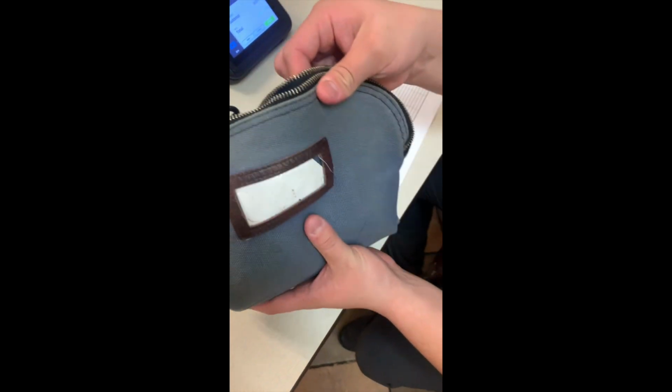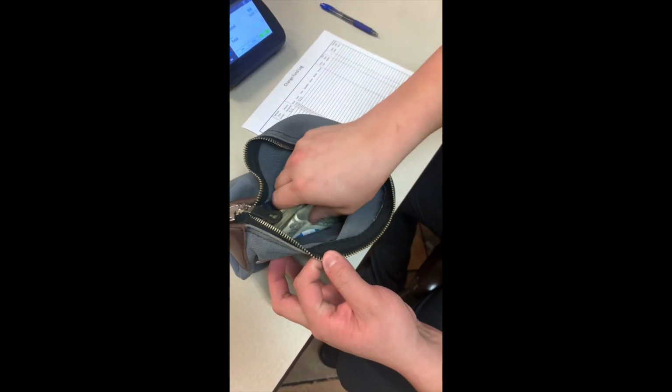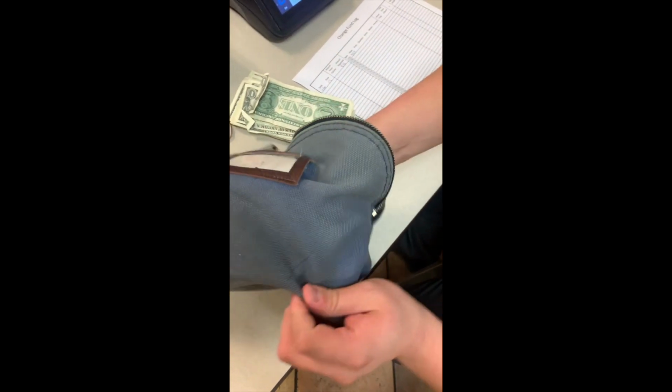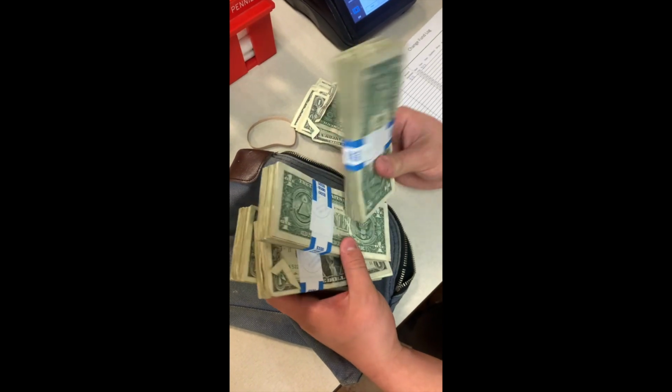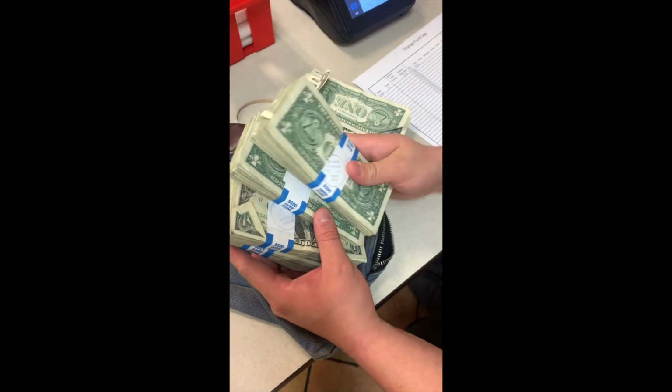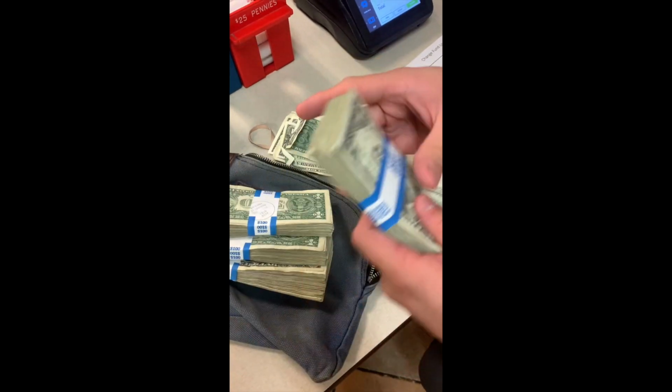The 1s are found in this blue bag with the zipper. So as you can see, there are some loose bills, and now we have some bundles. Bundles of 1s are equal to $100. That being said, you do not want to believe that there are actually $100 here, so we're going to have to check every single one. So we'll start off with these that are already in bundles.